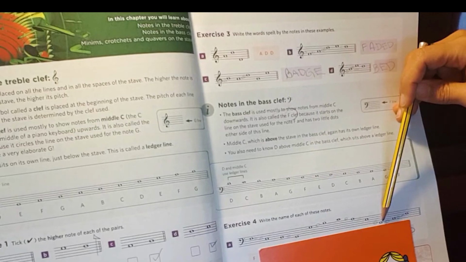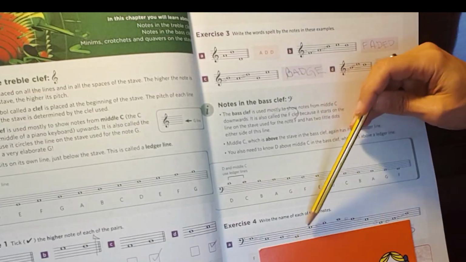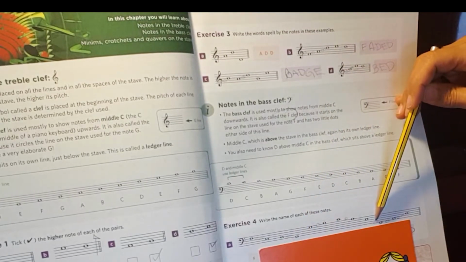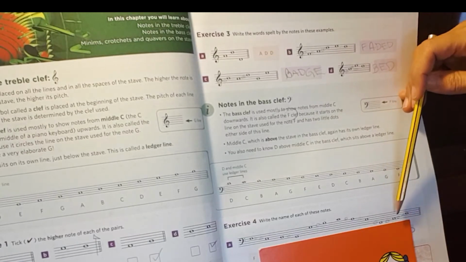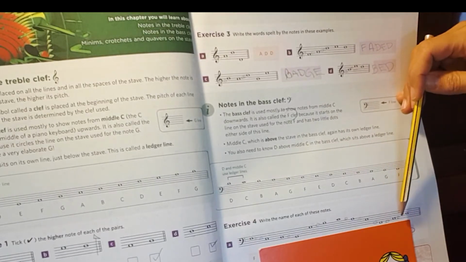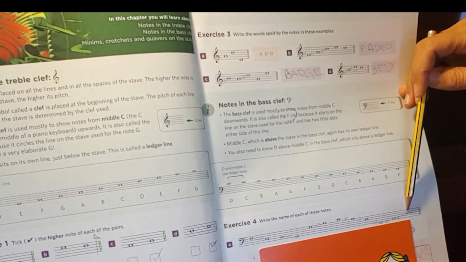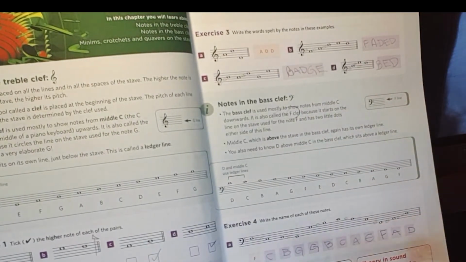What is this note one before the one on the first line? That was G, and then F. Line, A, line, space, D. And here we have all the answers.